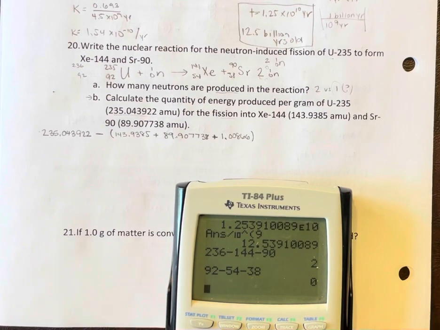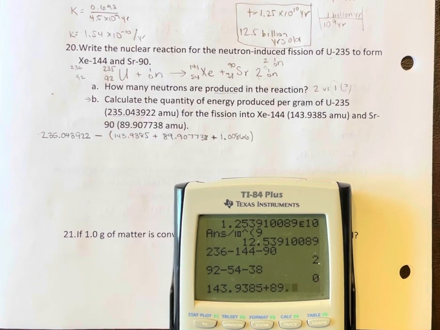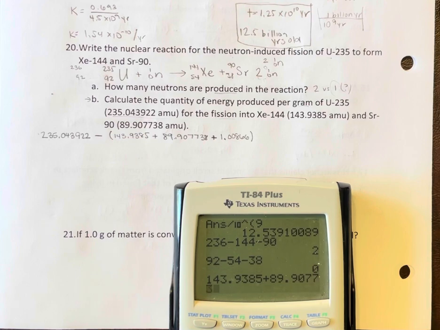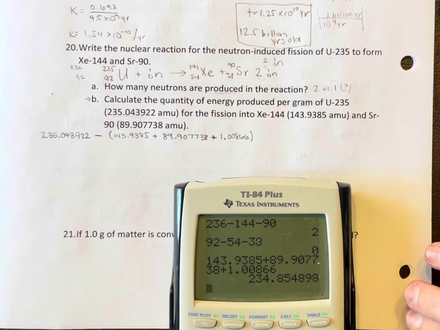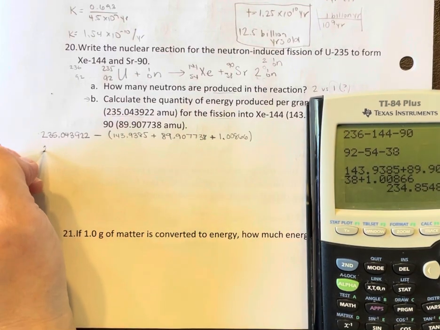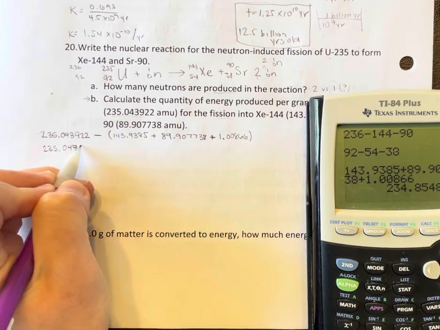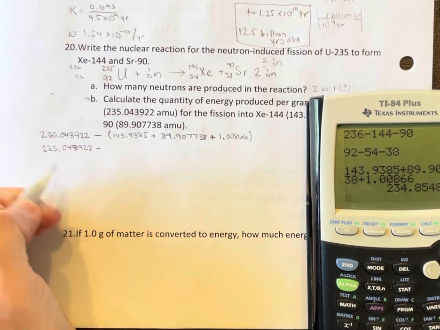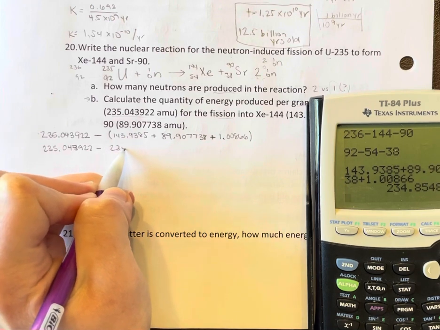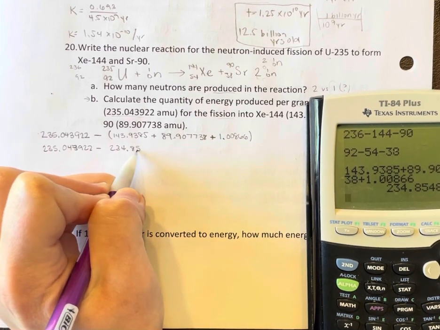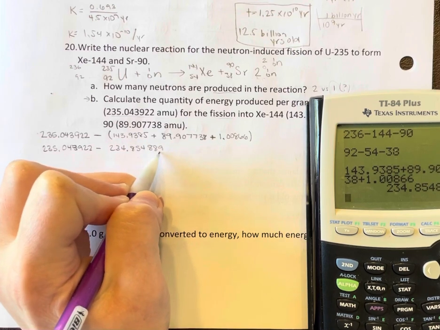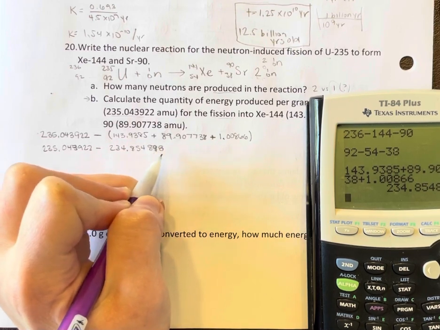Okay, so I'm going to add these up. 143.9385 plus 89.907738 plus 1.00866. And you want all the decimals here, okay? So you write every single one of them down. No, do not round. 235.043922, I'm just carrying that down, minus 234.85489898.